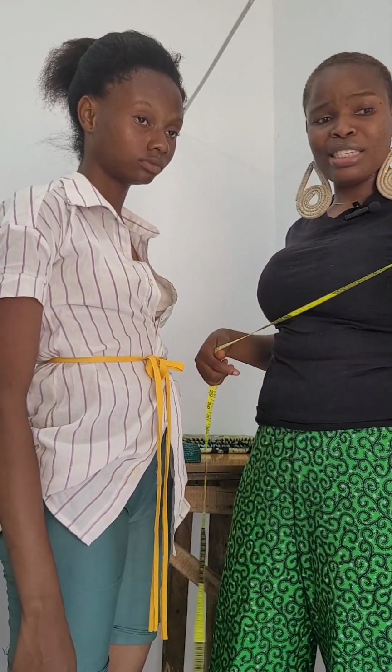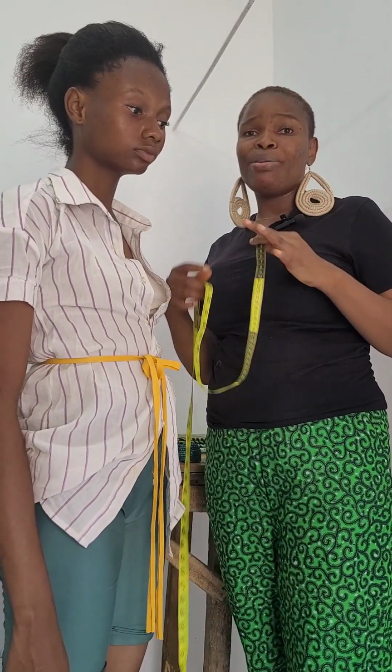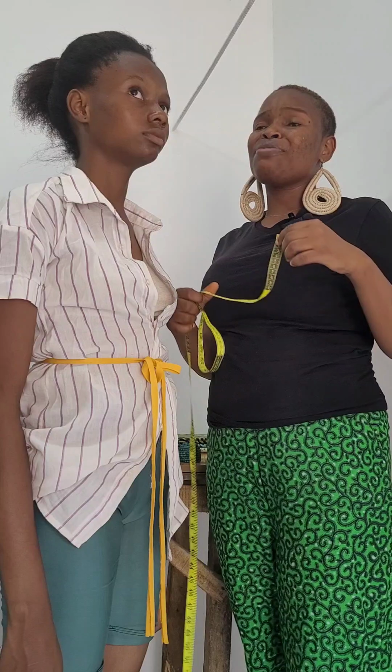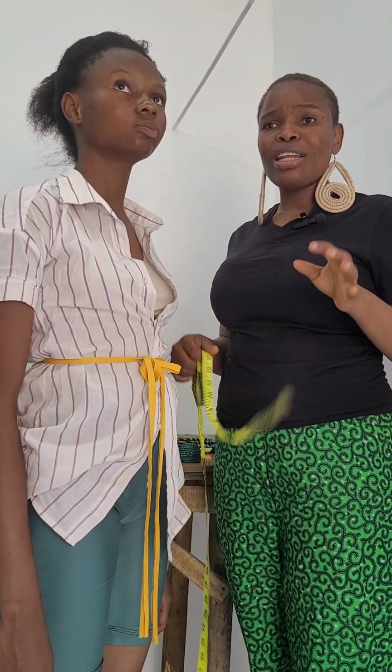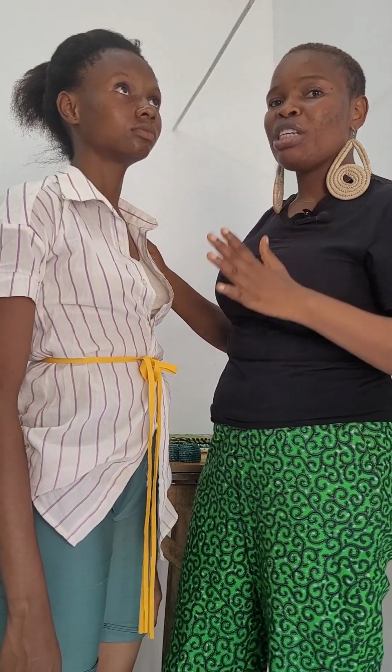Also, please, I forgot to mention this. While taking your client's measurement, it is very essential to ensure that they are in a dress that is close to their skin. What do I mean? I mean ensure that they are in a dress that is tight fitting. Why do I say this? Because it gives you their accurate body measurement.